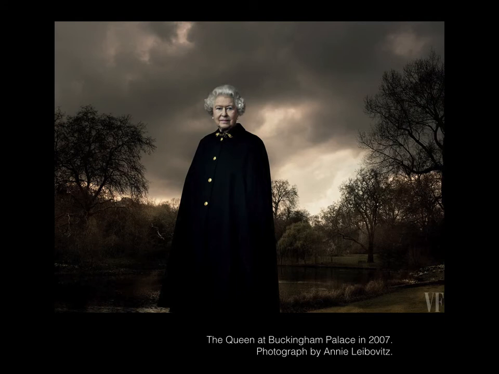All right, we're going to jump to some photographs. These are photographs done by Annie Leibovitz. You might have seen her work in magazines. This is a picture from Vanity Fair. This is the Queen of England at Buckingham Palace, a very powerful lady.